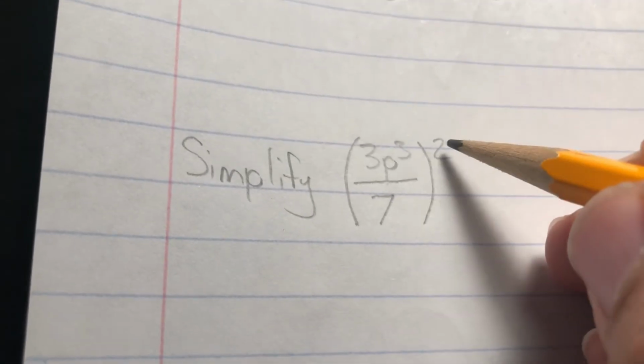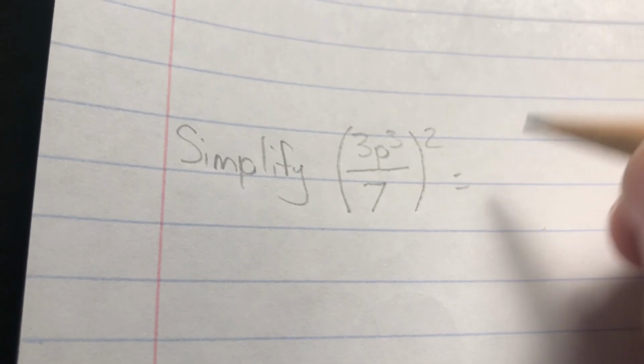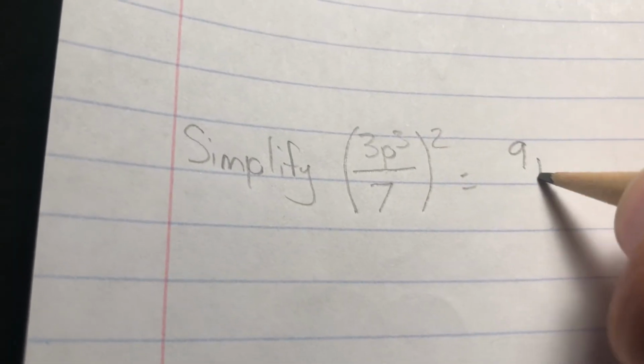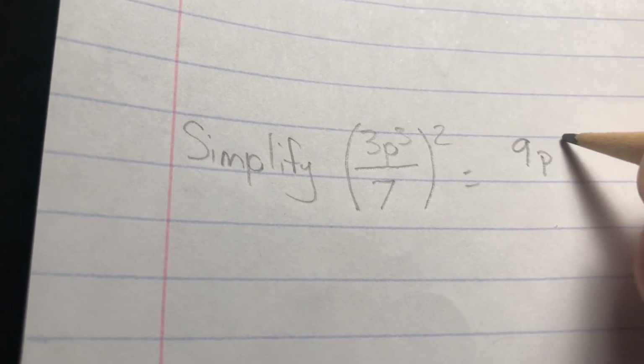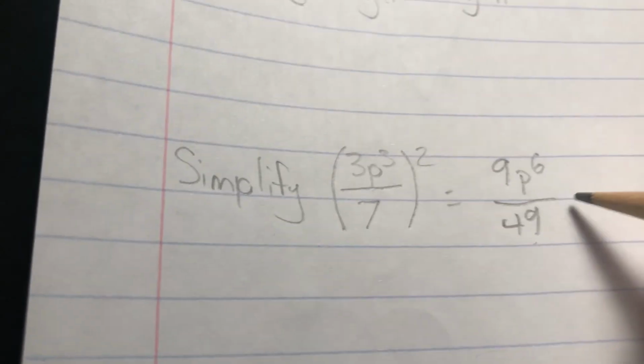All right. Now we're going to go over here. So this is being squared first. So everything has to get squared before we begin. So that's going to make a 9. That's going to make p to the 6. And that's going to make 49. And we are done.